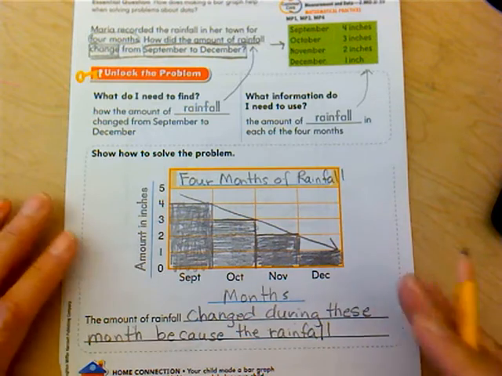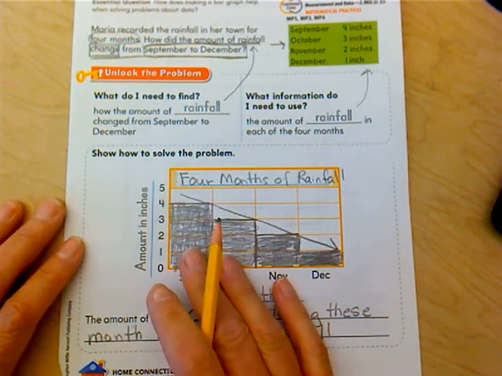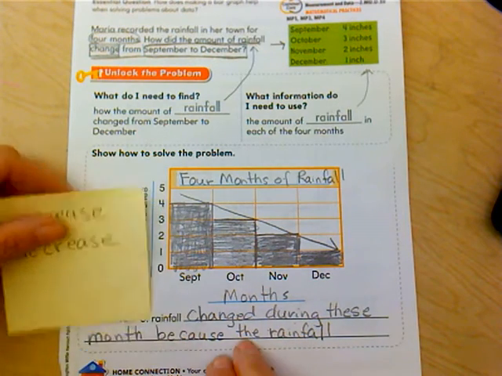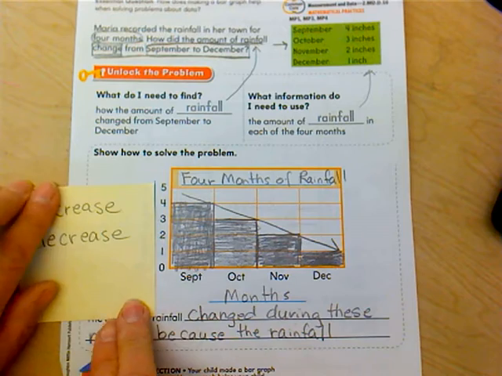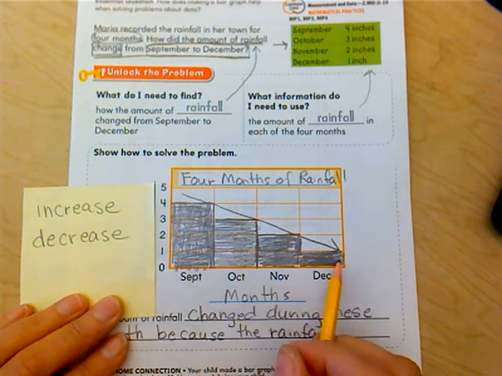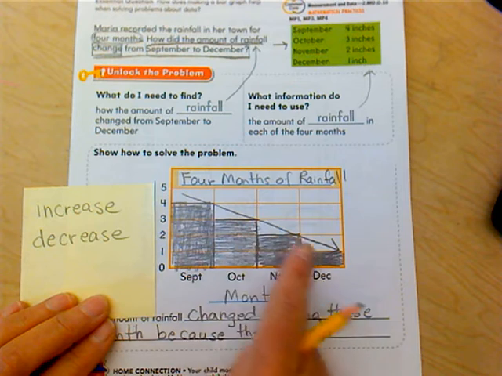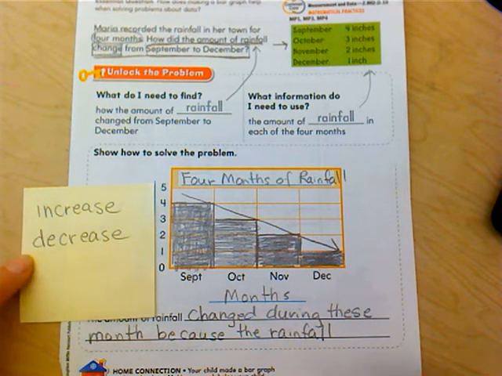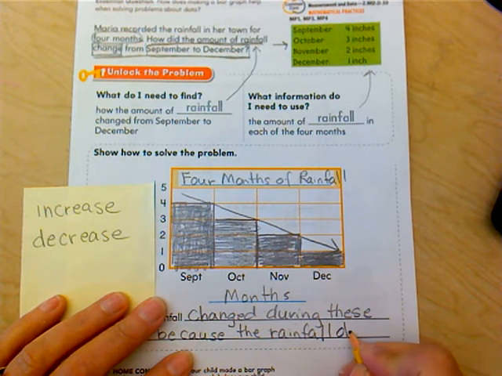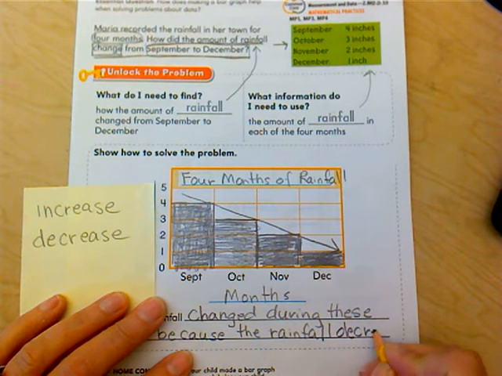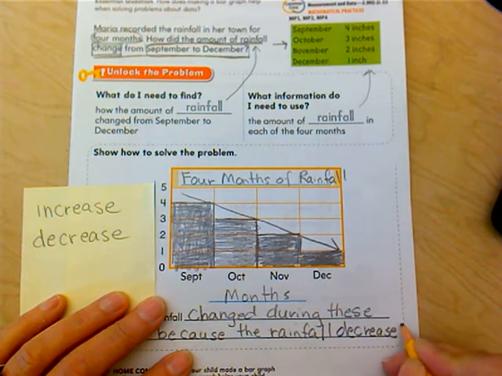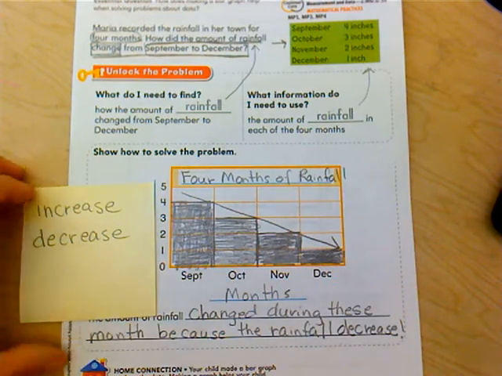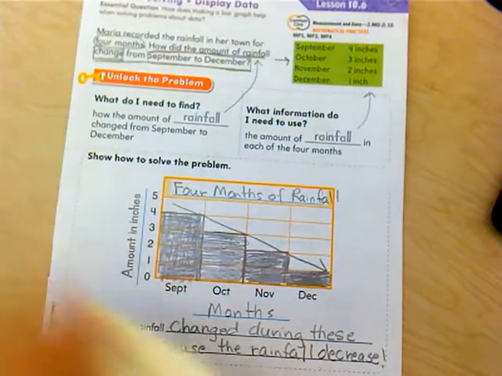Now when we're talking about something in this category, we're thinking about whether or not the rainfall increased. In other words, did it go up and was there more, or did it decrease and become less? So I would say, because my arrow is going down from September to December, if I was choosing between increase and decrease, I'm hoping you said, well, Miss Starr, decrease is what happened, and decrease means to go down or get smaller. So my arrow is indicating that it is decreasing as it goes over those 4 months.